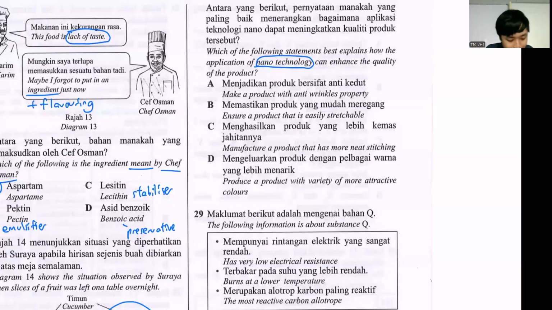So the answer is A. Very easy. If you see this kind of clothing, you just see anti-wrinkle, enough already, because anti-wrinkle is actually related to nanotechnology. One of them. Question 29.